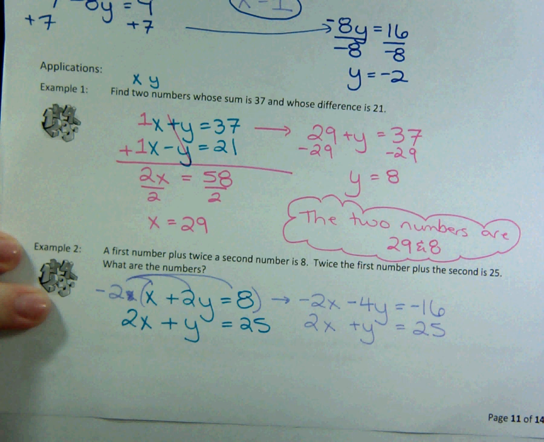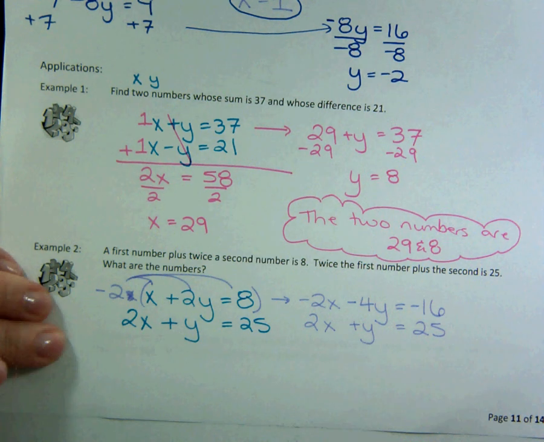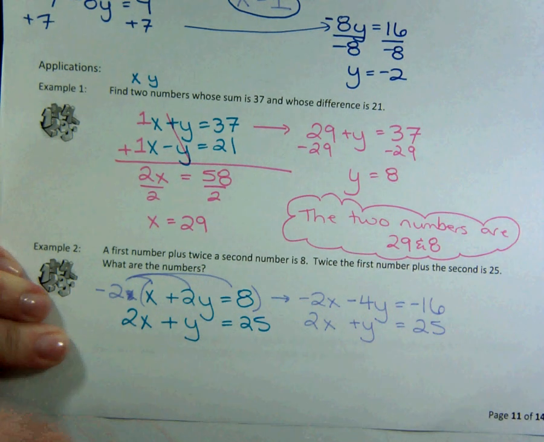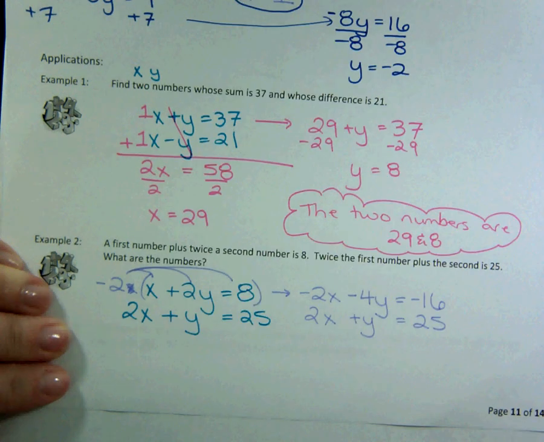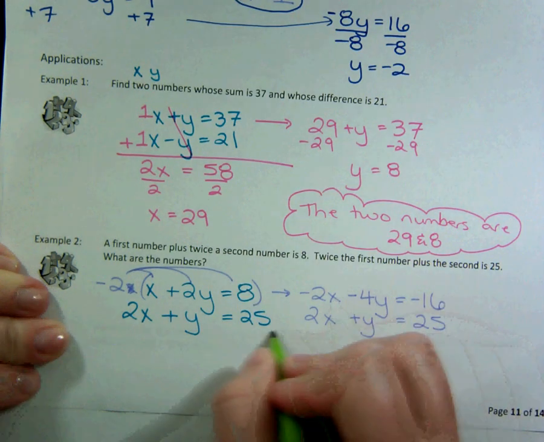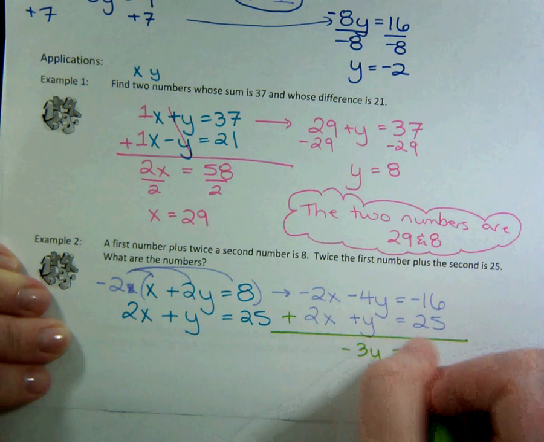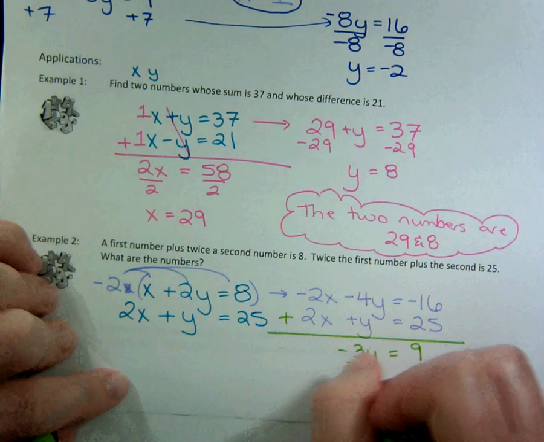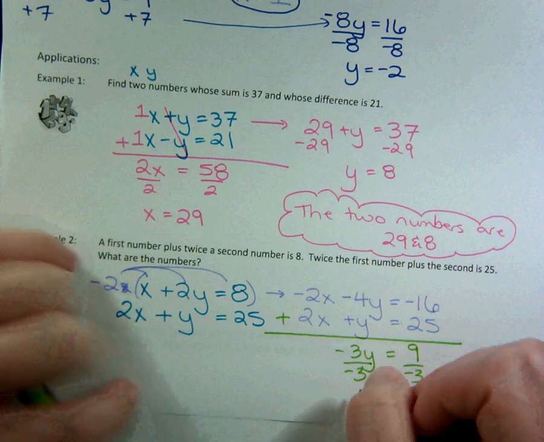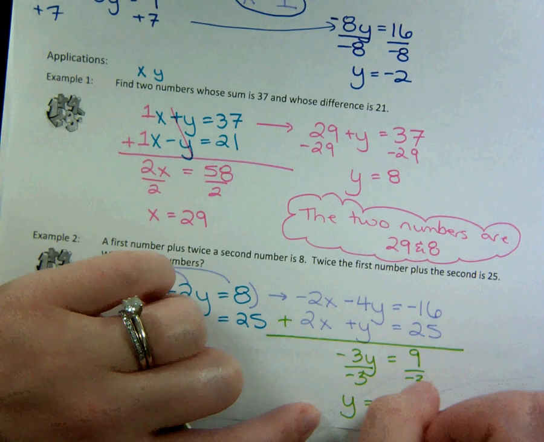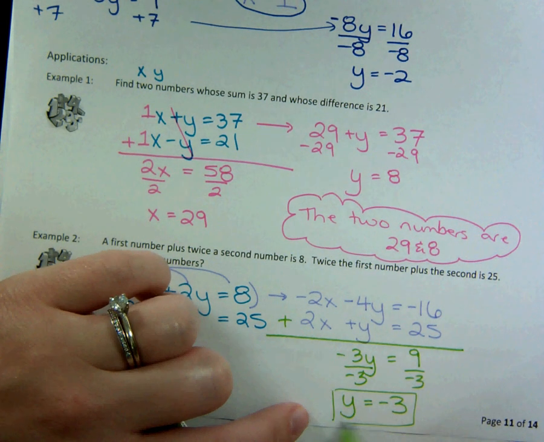Now we're ready to stack and add. We stack those and add them together. We get negative 3y equals 9. Divide by negative 3. So one of our numbers is negative 3.